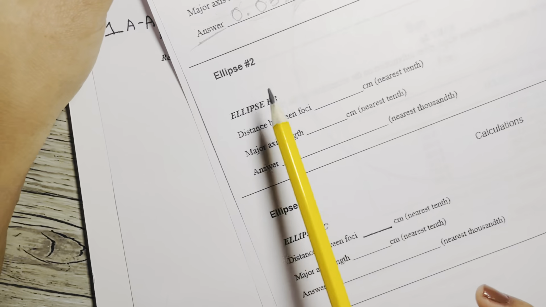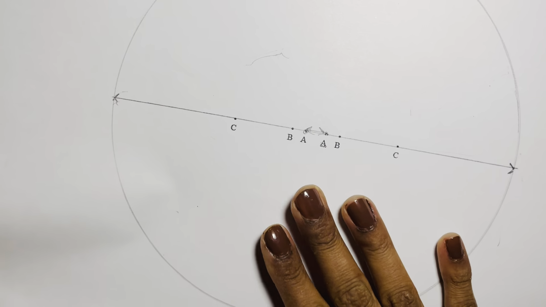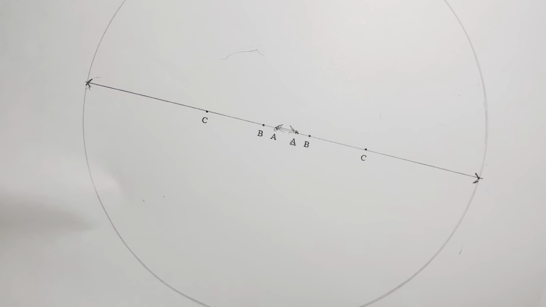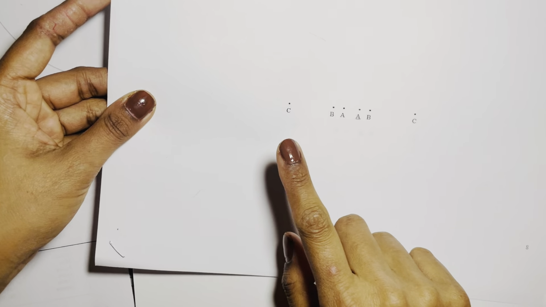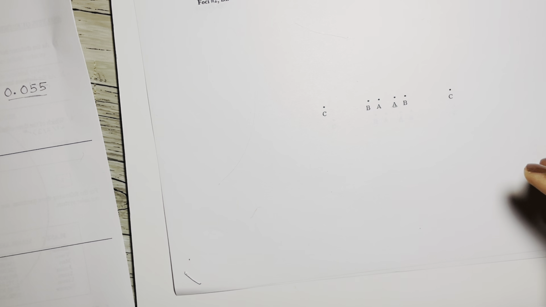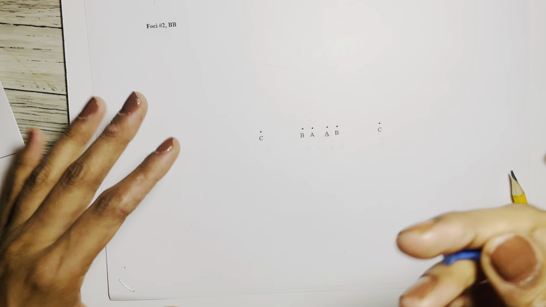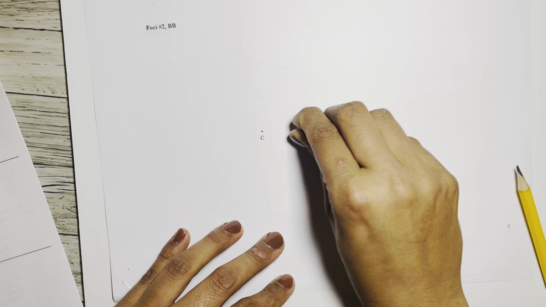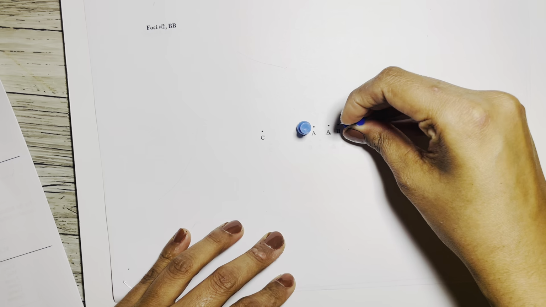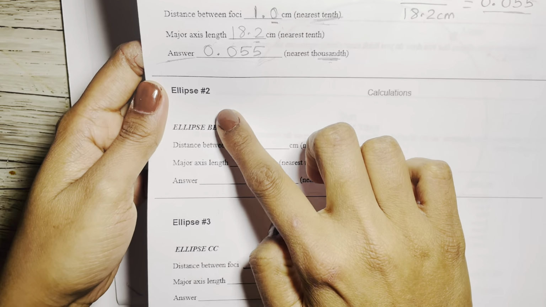Now, you need to do the same thing for ellipse 2 and ellipse 3, and you'll find them on the next pages. Keep this one on the side, don't lose this page. But if you look at the other pages, page 8 and page 9, you'll find one for foci BB. For foci BB, you do the same thing. You put it on the foam, but this time you put your thumbtacks on B and B. Create the circle like I did before, and then do the calculations for ellipse BB.